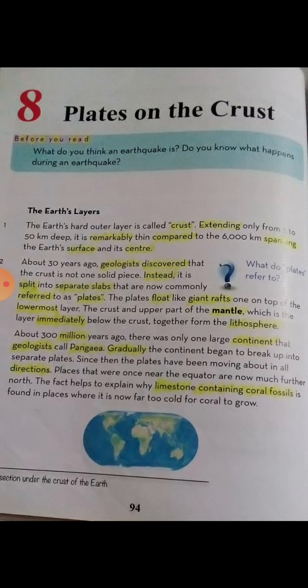Hot materials under the mantle push and move the plates, sending out shock waves that are felt as tremors on the surface. When plates get locked together and then separate, the sudden jolt can cause a major earthquake.